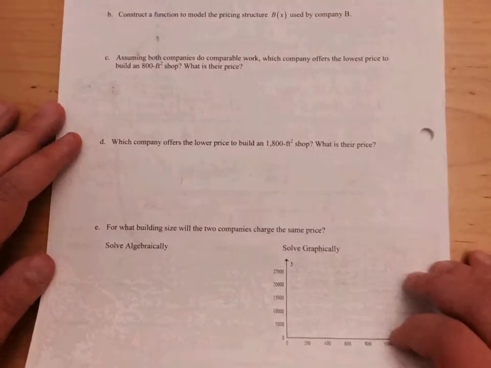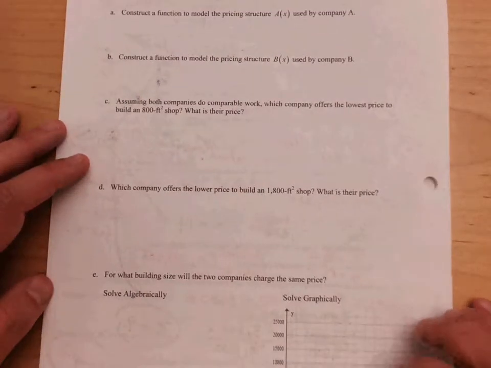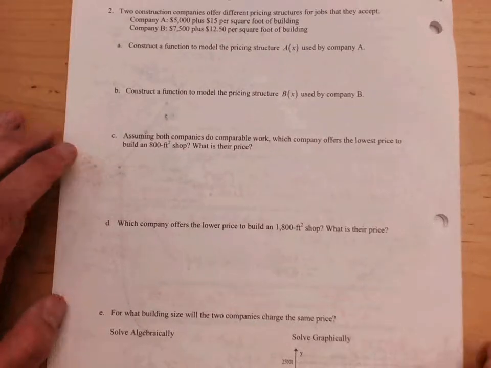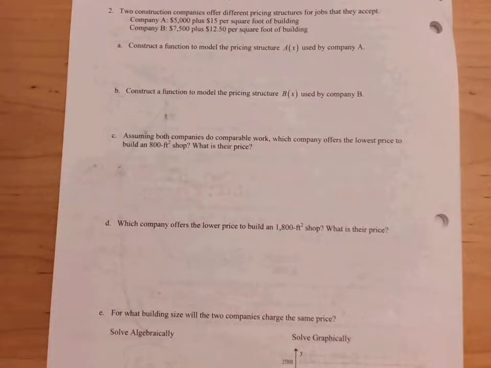All right, let's look at the last page. And this is a very, very similar problem. Two construction companies offer different pricing structures for jobs that they accept. Company A, $5,000 plus $15 per square foot of a building. Company B, $7,500 plus $12.5 per square foot of building.